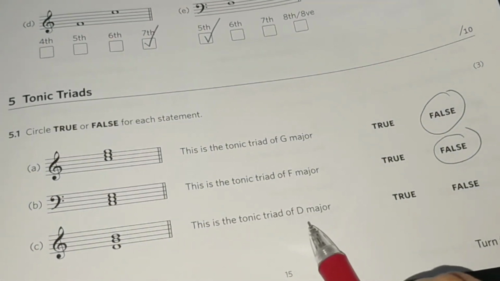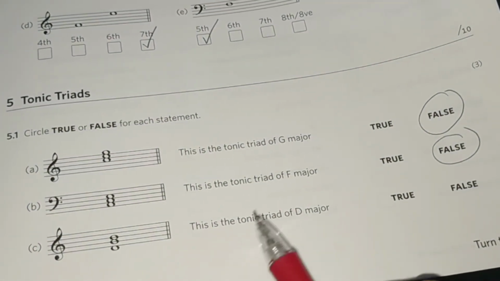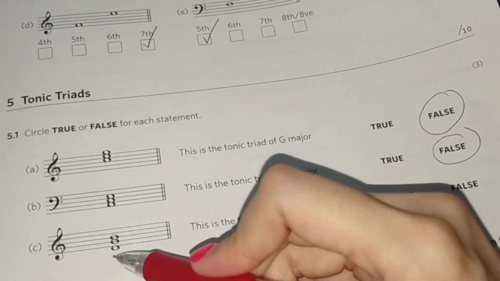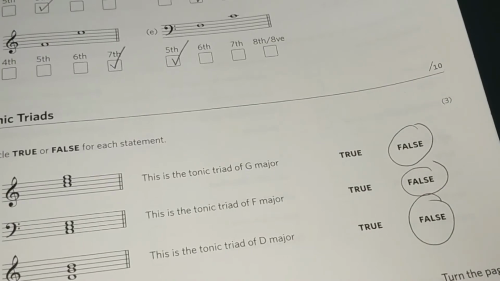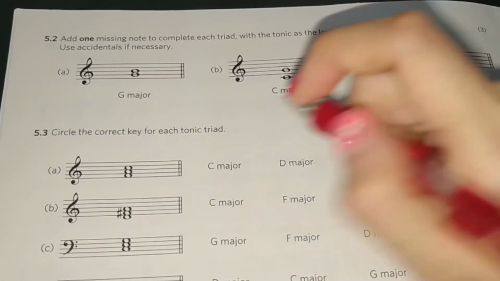So this is the tonic triad for D major. D major should be D, F sharp, A. This is D, G, B, so also wrong. So this question, everything false. On to the next page.